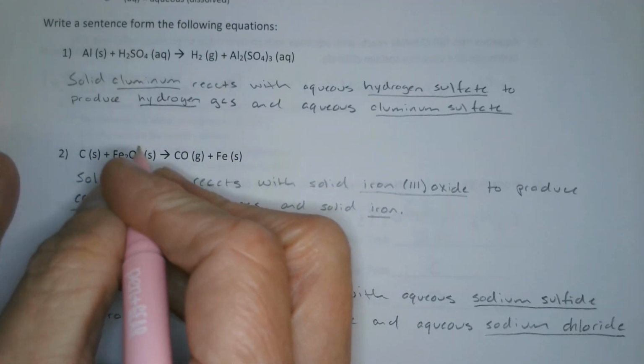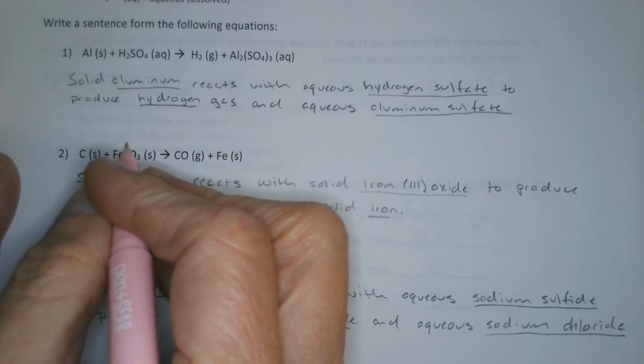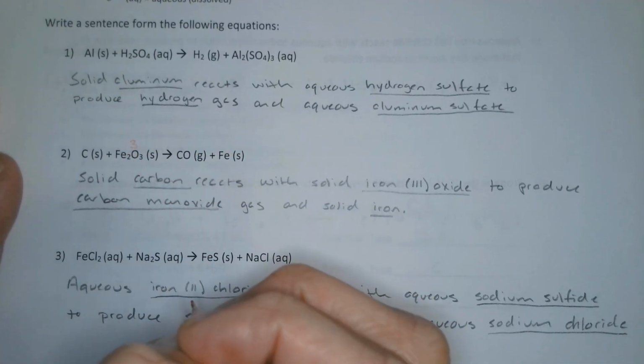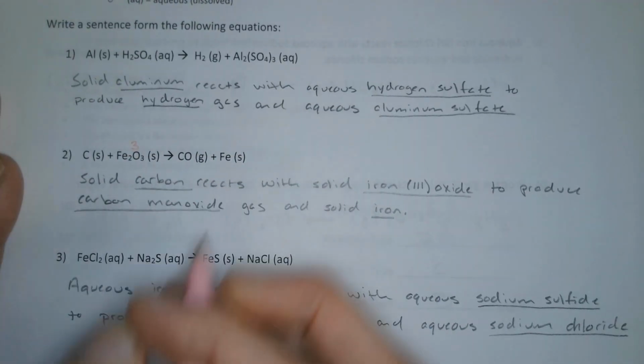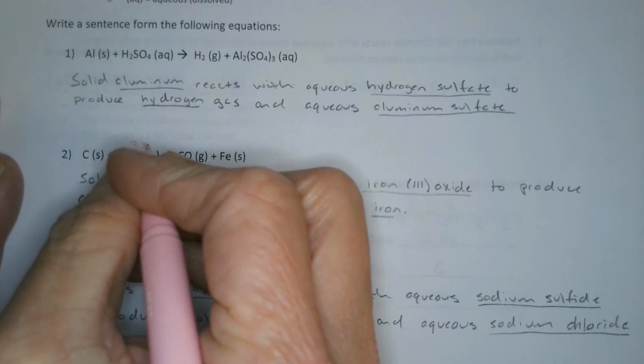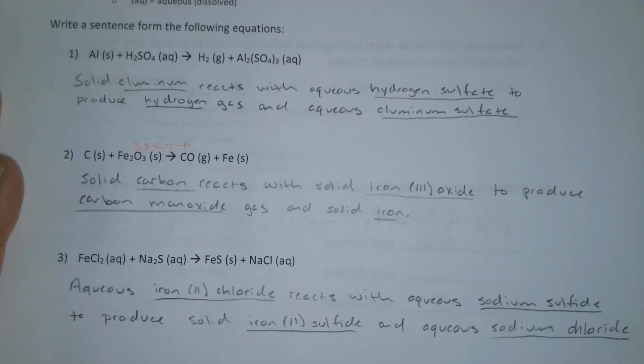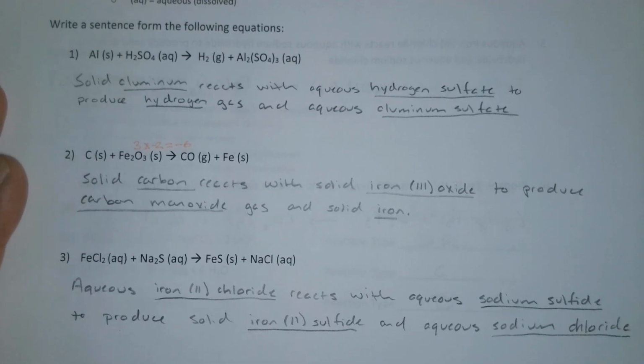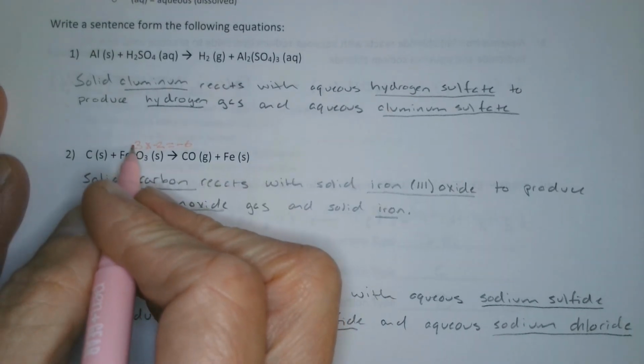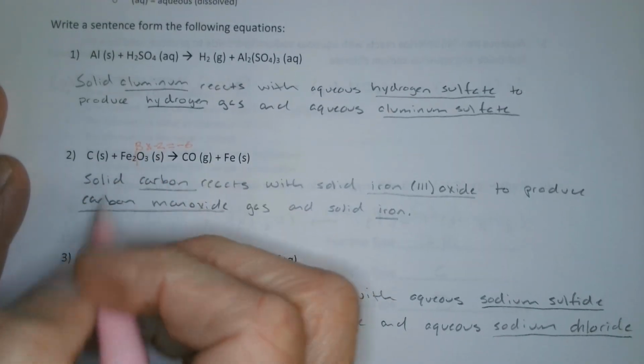So what we do is we start over here on the negative side. There are 3 oxygens. Each oxygen has a -2 charge. So 3 times -2 gives us a charge of -6. That's the negative side of our compound.